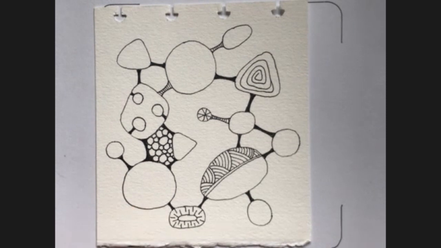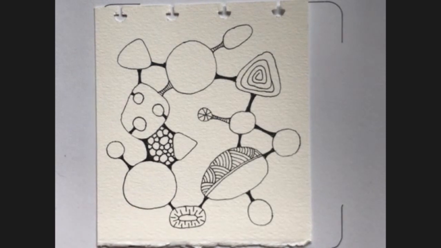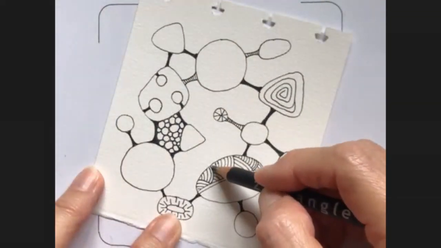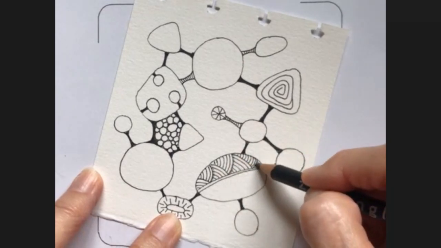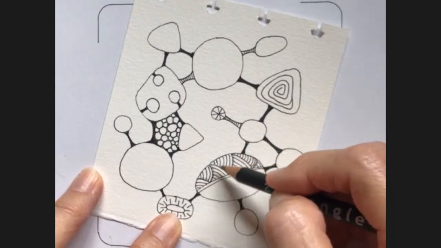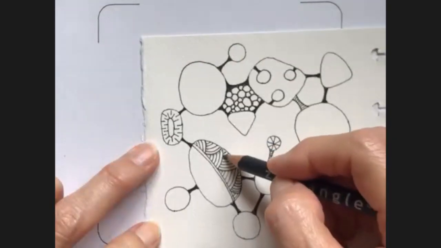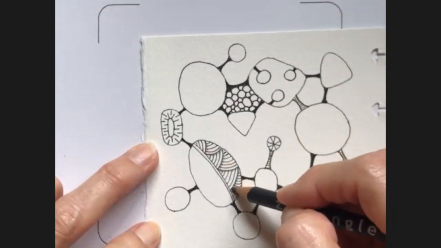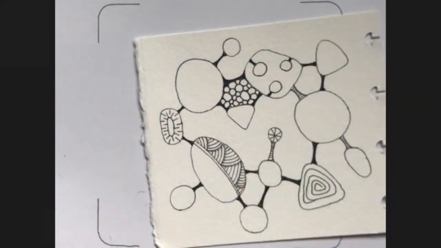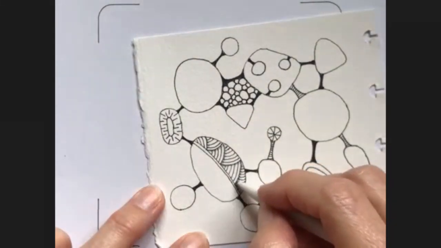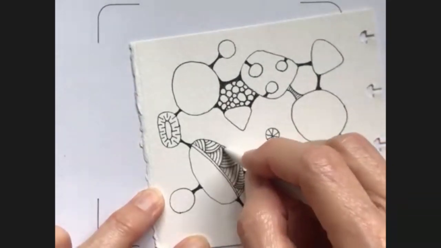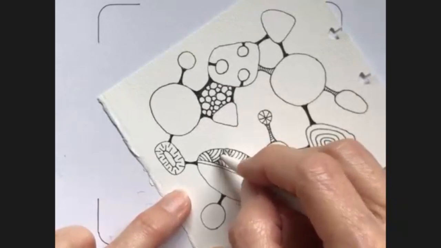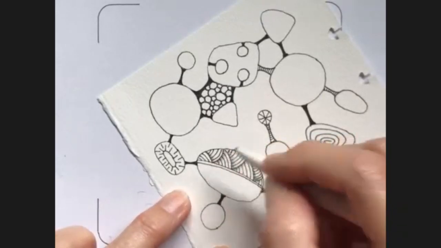As far as shading, it all depends on patterns and how you fill your shapes. So in Shattuck, I'm just going to shade it along those lines.